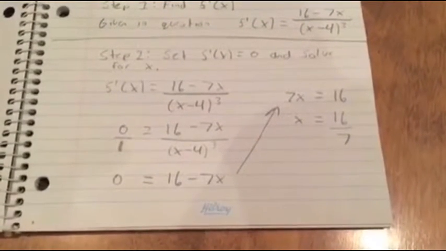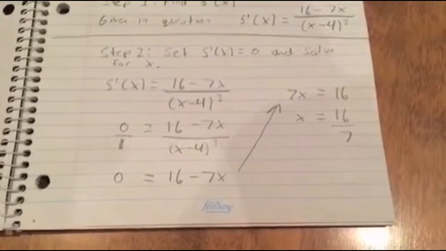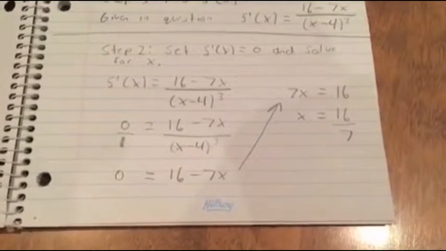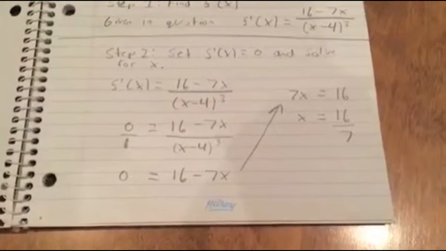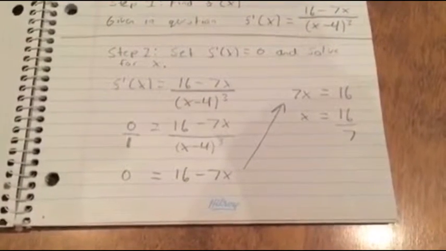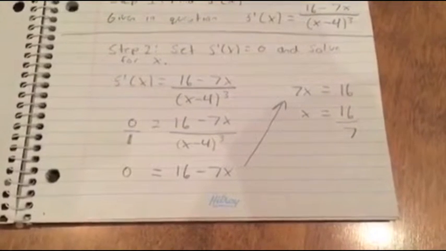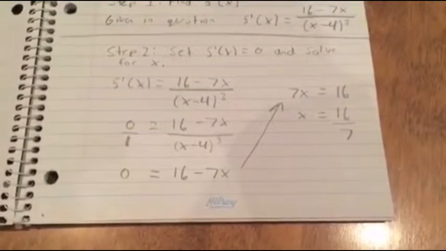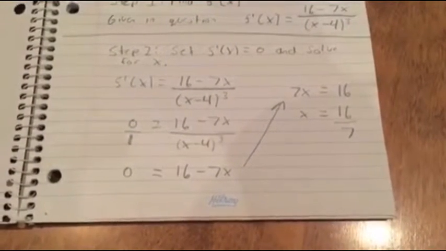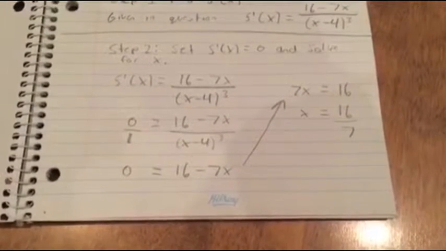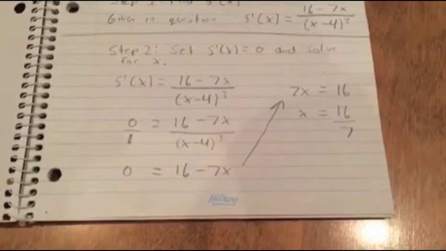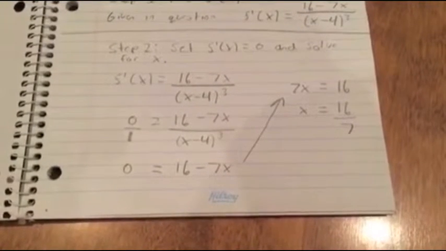The next step would be taking f prime and setting it equal to 0, and then solving for x. So we have 0 is equal to (16 - 7x) over (x - 4)^3. When we cross multiply, we eliminate the denominator because (x - 4)^3 times 0 is equal to 0. And we are left with 0 equals 16 - 7x.